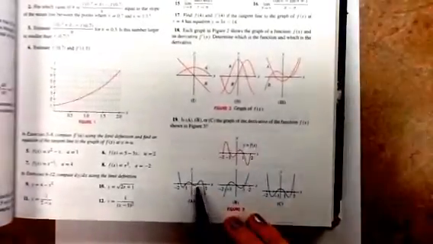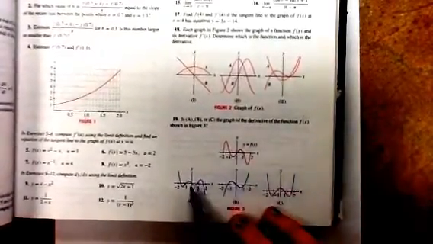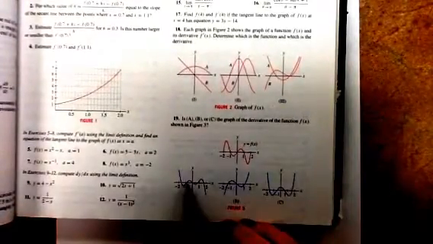And this one does not. This one has a 0 at a, but this doesn't have a min or max. I'm sorry, this one has a 0. It doesn't look like it's quite where we want it to be.